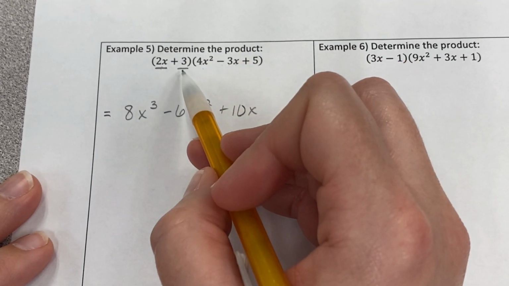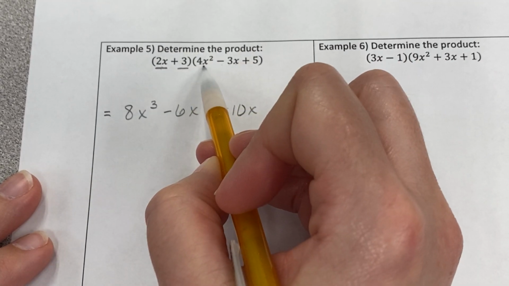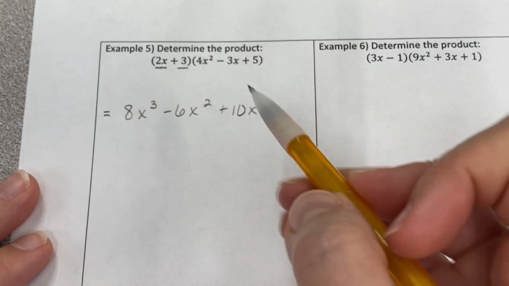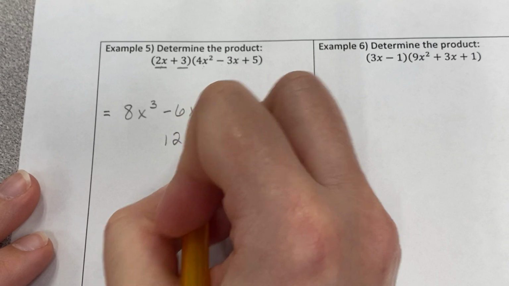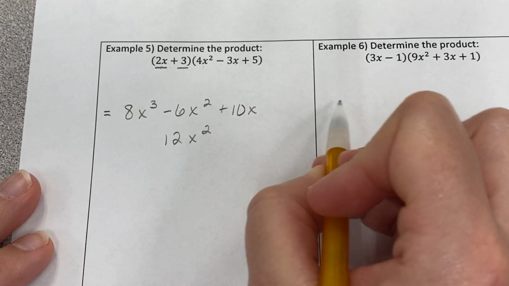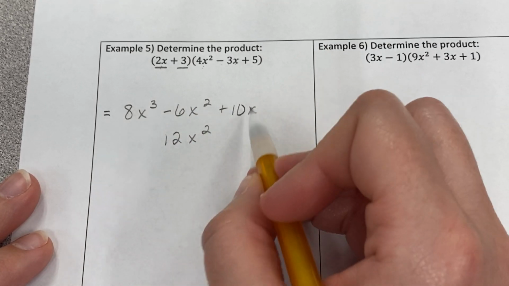Now I'll distribute the 3. 3 times 4x squared, that's 12x squared. I'm going to put it under this other x squared, 12x squared. I could put it here and keep working horizontally, but I'm going to start working vertically.